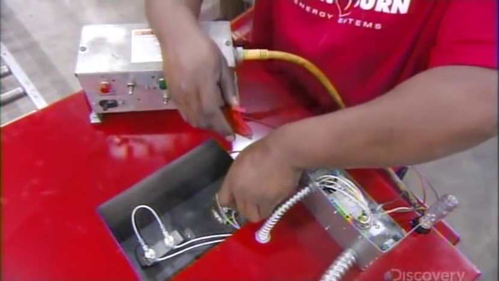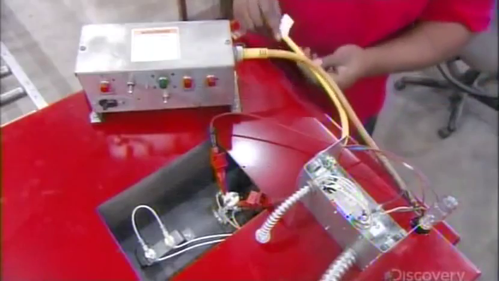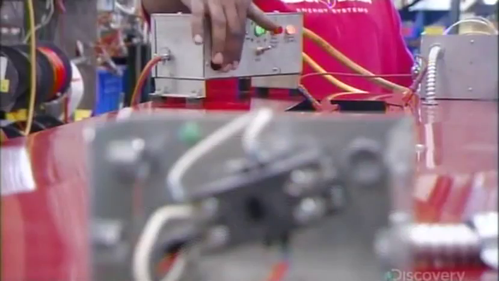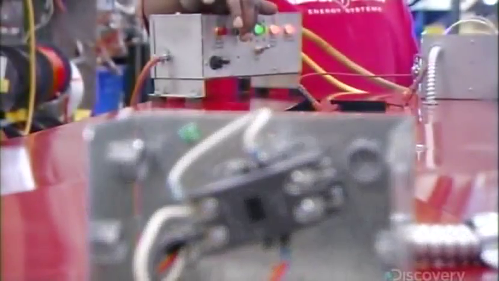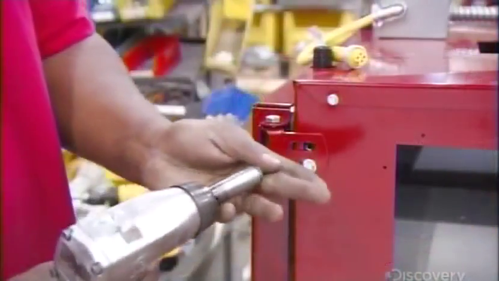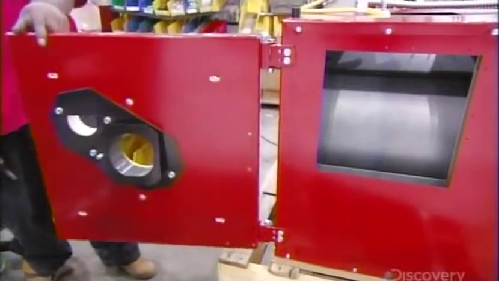A worker then connects a tester box to the temperature controls that measure the temperature inside the furnace. He runs a number of tests to confirm that both the blower and the burner will turn on or off when they're supposed to. He verifies the operation of the door that allows for cleaning out ash residue.